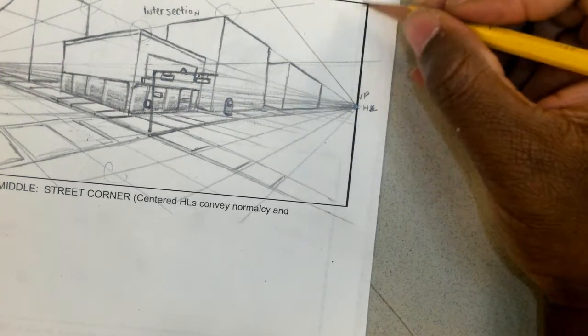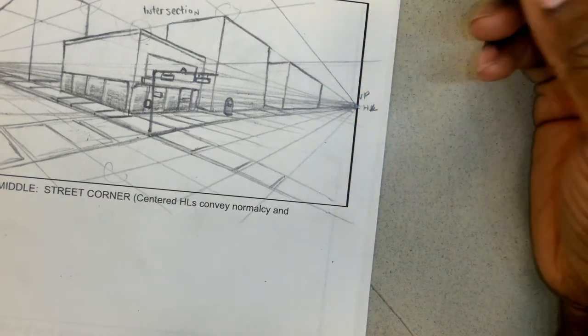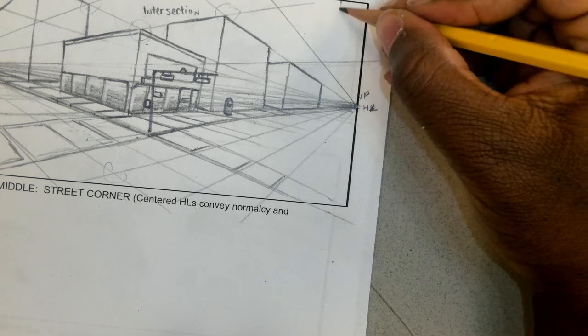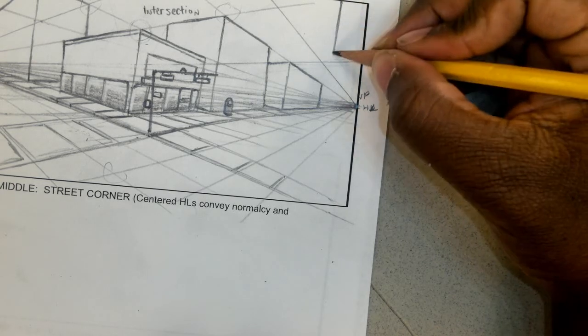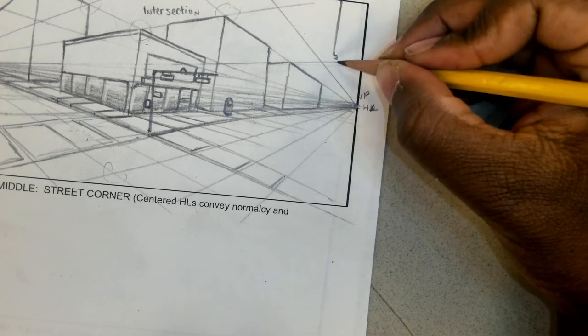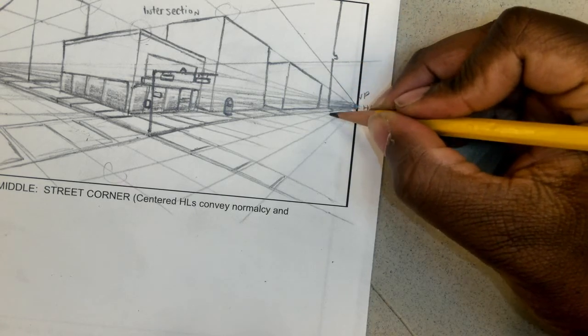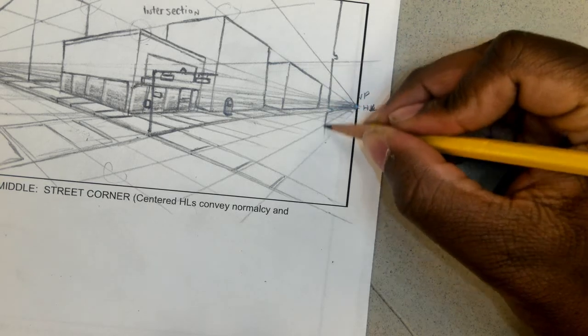So in this case, there could be another building here. There could be a police station, could be a firehouse, could be a gas station, you don't know. But a nice little sheet. For those of you that were able to do the alleyway, I'll have a video for that one up hopefully tomorrow.